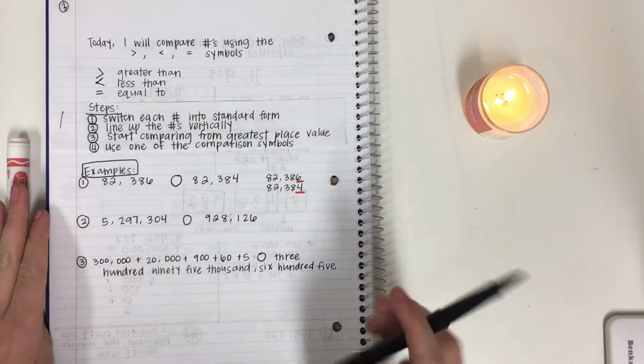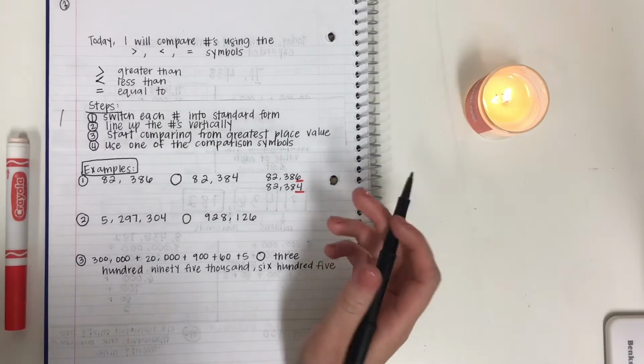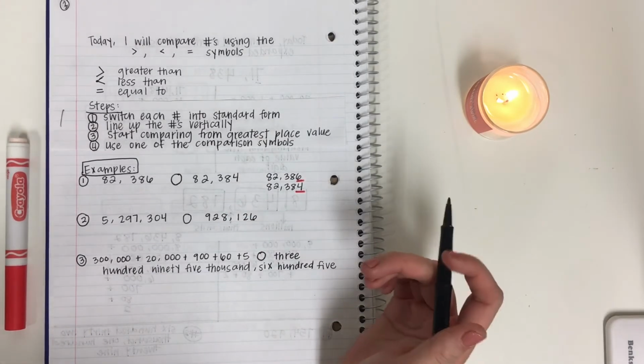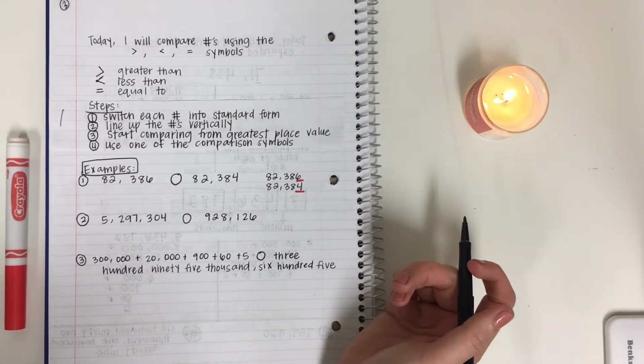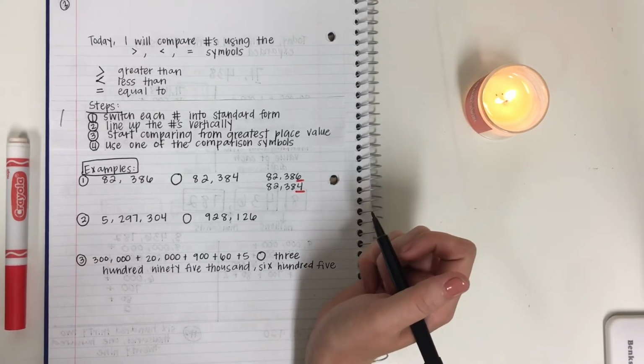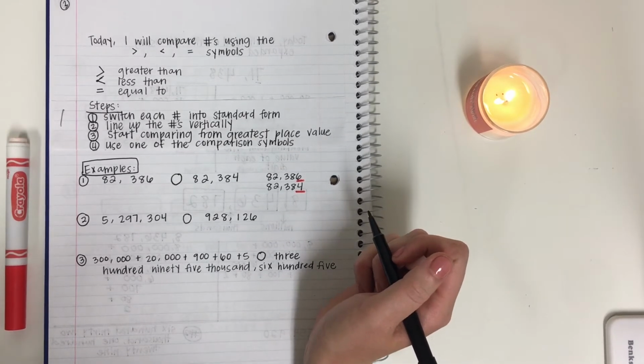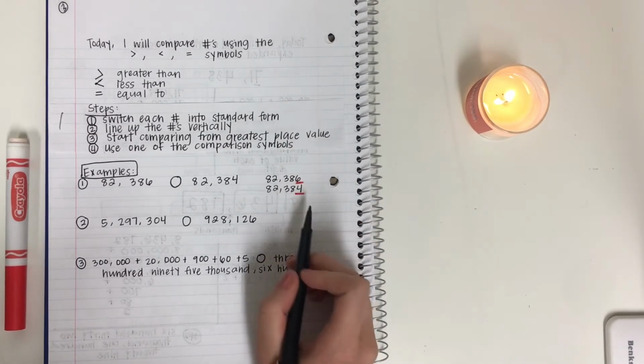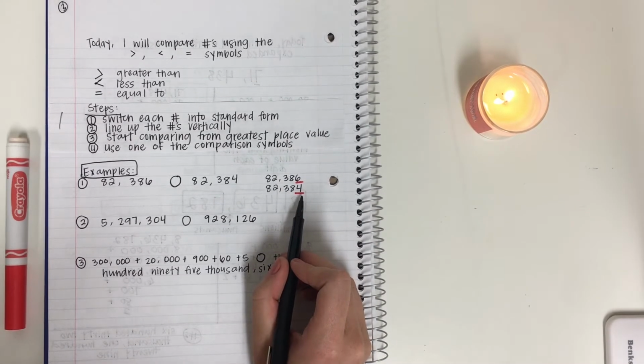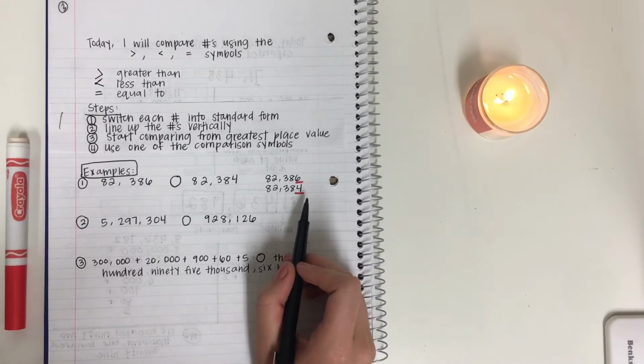So I want you to think about whatever your favorite thing is. If I am thinking about myself, I would say donuts are my number 1 priority. So I would think, okay, what would I rather have? 6 donuts or 4 donuts? Well, I would rather have 6 because 6 is more than 4.